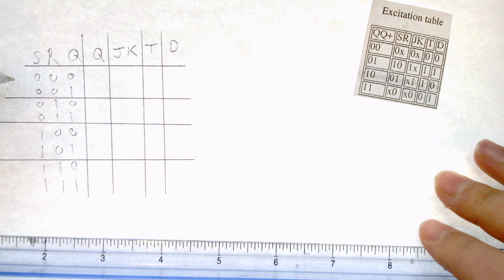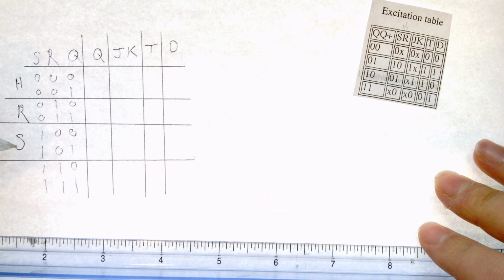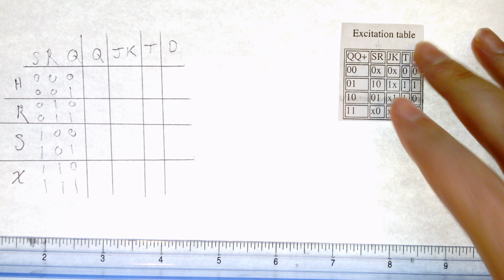And we'll call this the hold state, the reset state, the set state. And in this particular case, we'll have the you can't do that state, because you don't want your SR latch to have both inputs equal to 1.